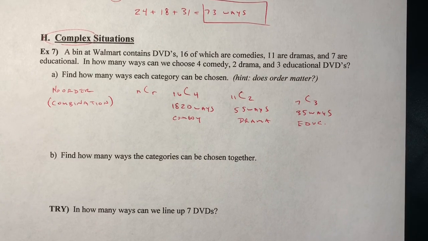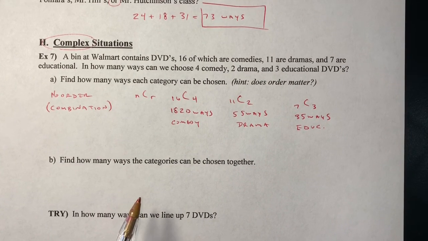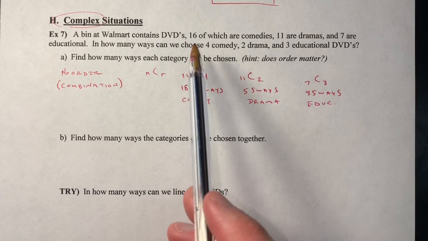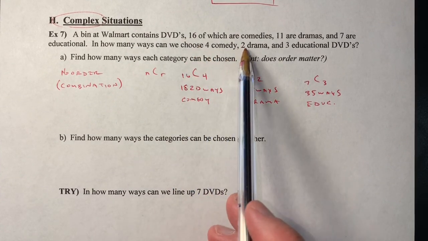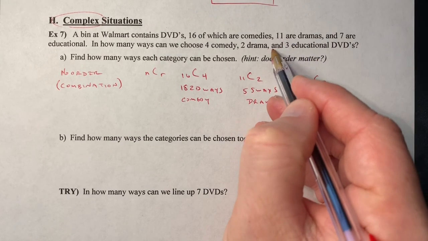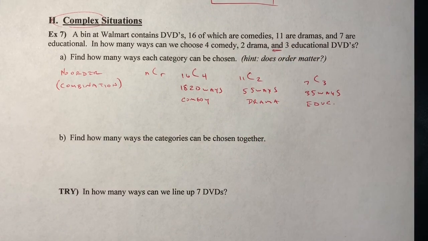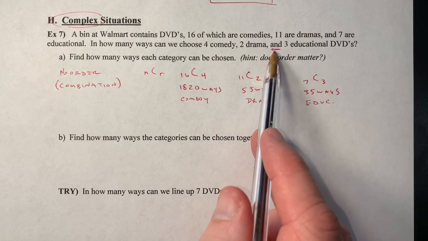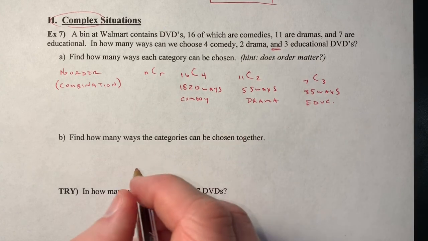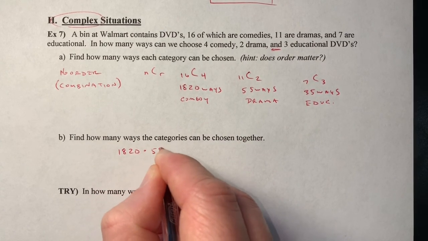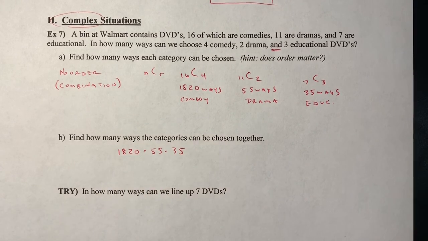Now we're going to find out how many ways these can all be chosen together. We're choosing 4 comedy, 2 drama, and 3 educational. And tells me it is not mutually exclusive. If it was an "or," we would be adding these numbers, and we are multiplying these numbers: 1,820 times 55 times 35.